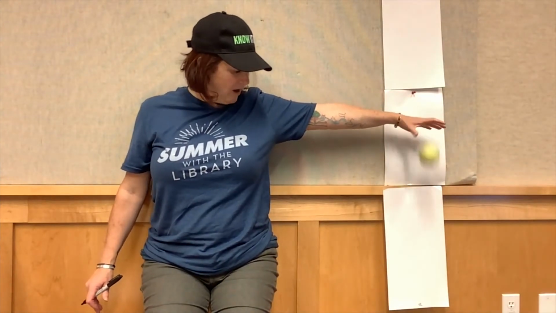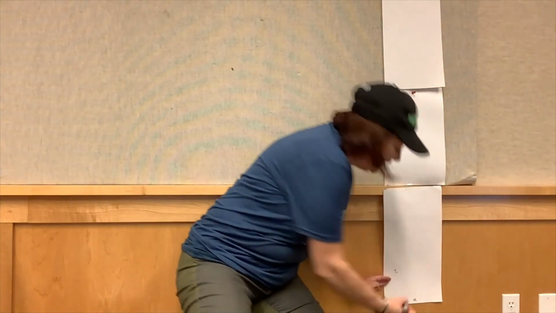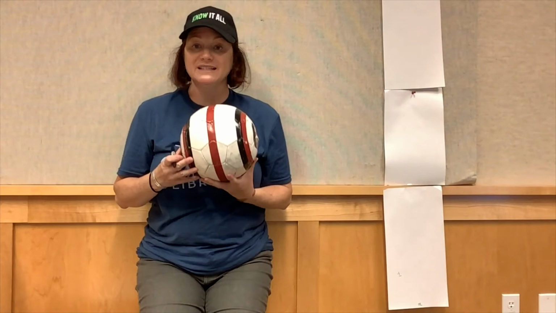Next, I'm going to try my tennis ball. Same height and drop it. Ooh, that came up to right about here. So I'm going to put a T1 to know that that was my tennis ball and it was the first drop. I'm now going to drop my soccer ball.